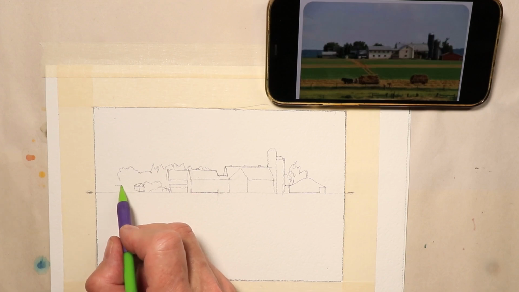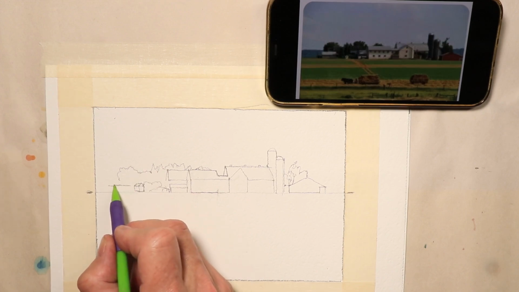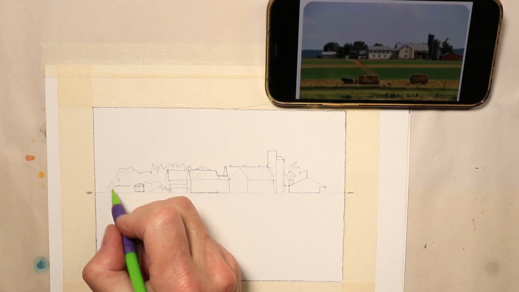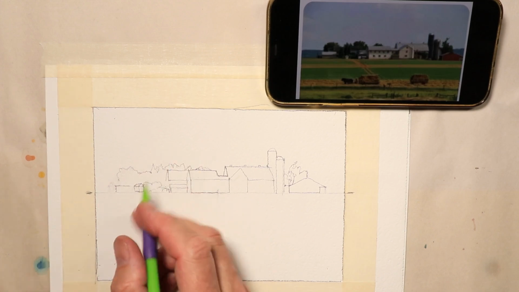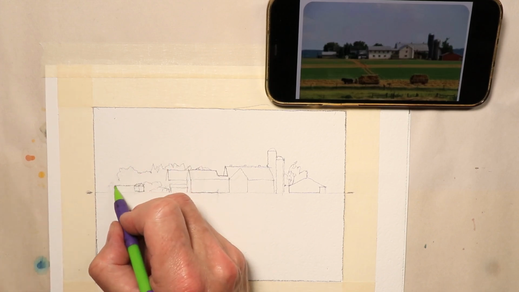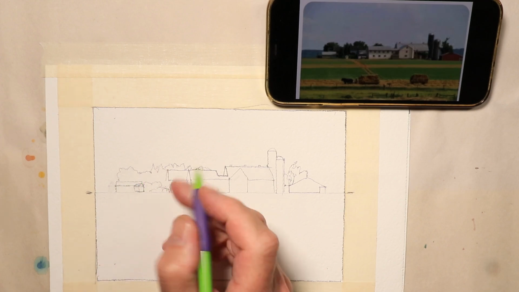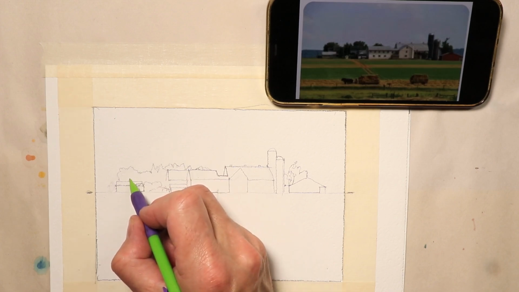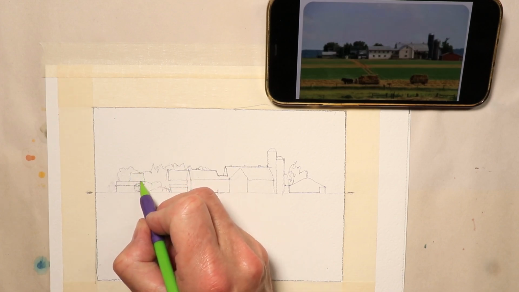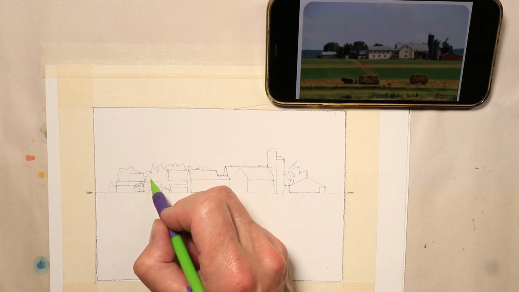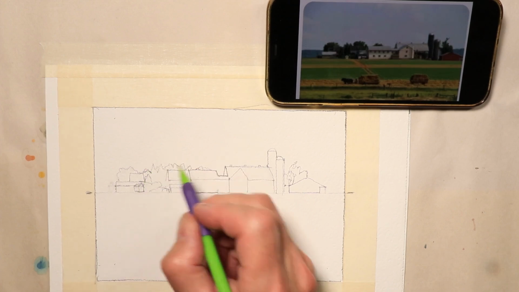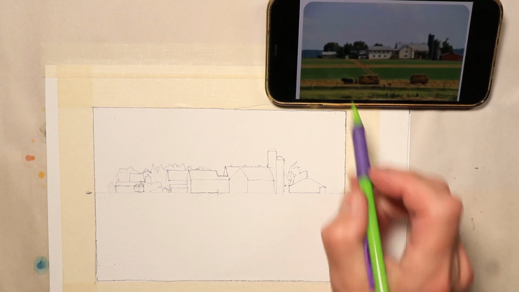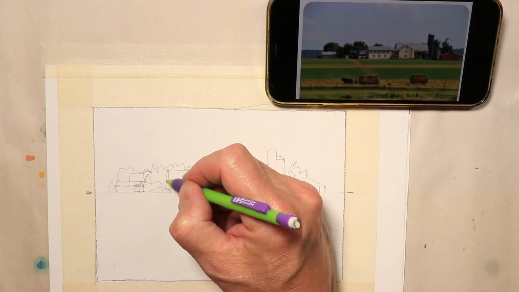And then over here, there's another building over here, like that. And I might have made this a little too far. And there's another building back over here as well, too. Another roof over here. And there we have it. That's pretty much all of the information that runs all the way across this section here.